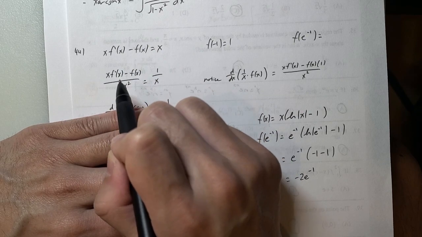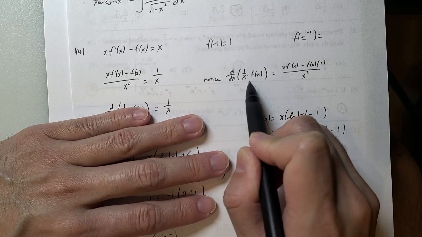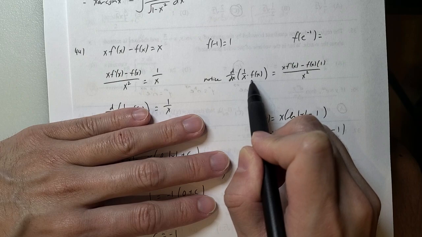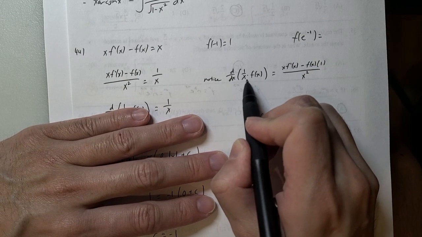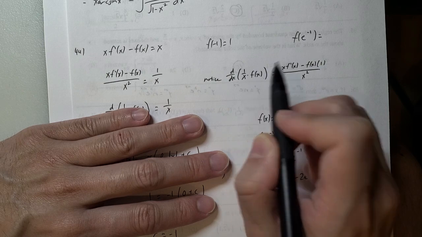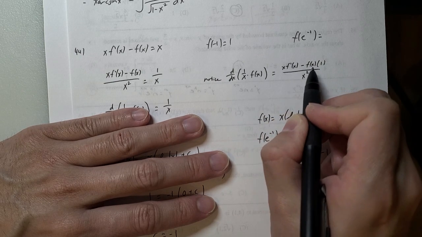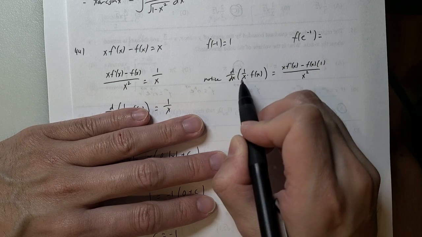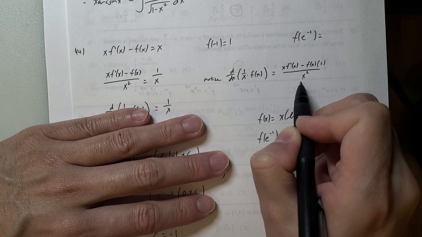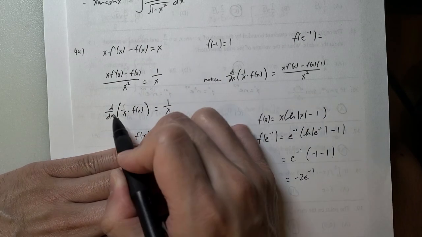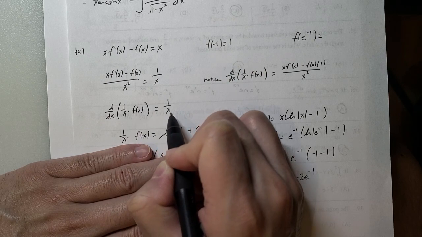It's very strange, but notice that this side is the derivative of 1 over x times f of x, or f of x divided by x. So we can use the quotient rule, which is bottom d top minus top d bottom, derivative of x just 1, over bottom squared. So I wrote that here. D by dx of 1 over x times f of x is 1 over x.